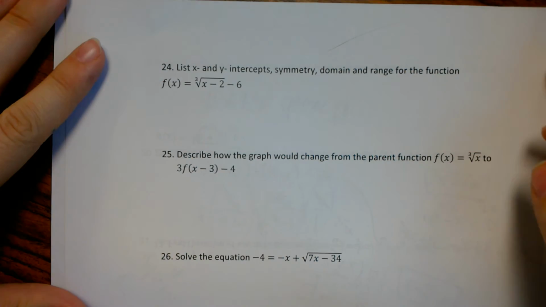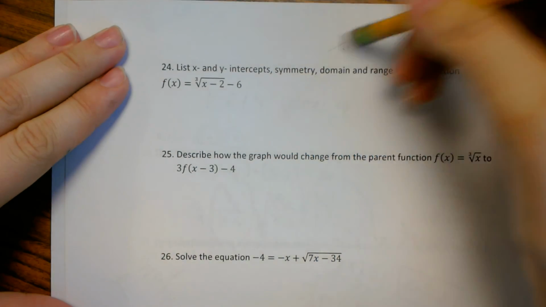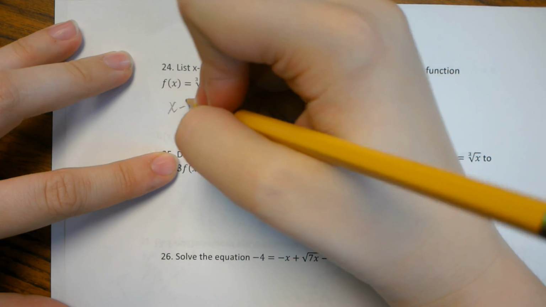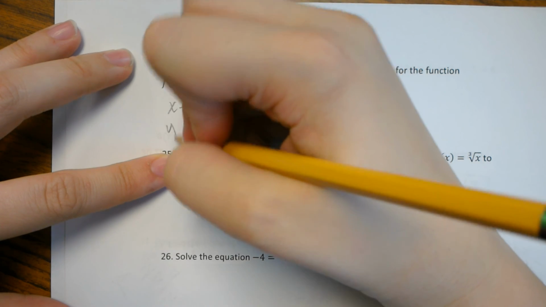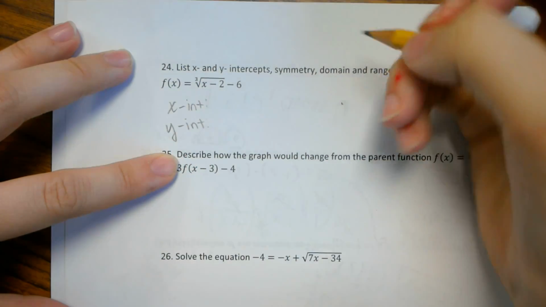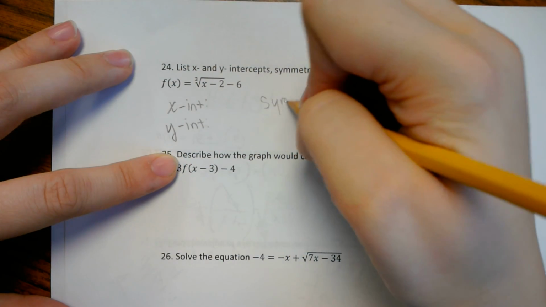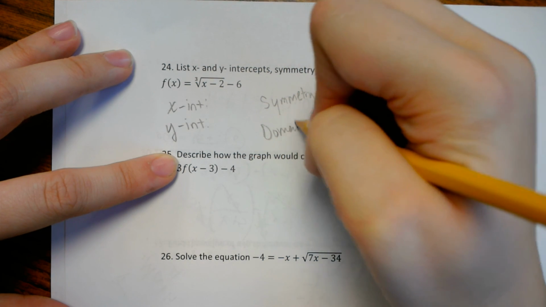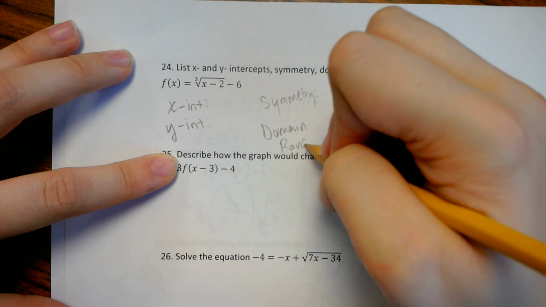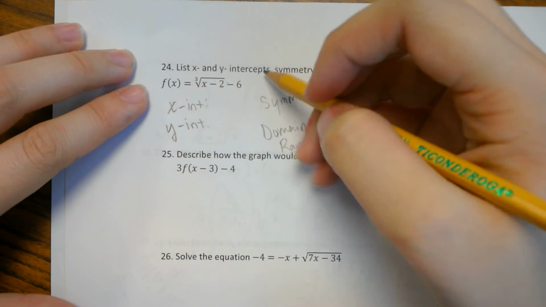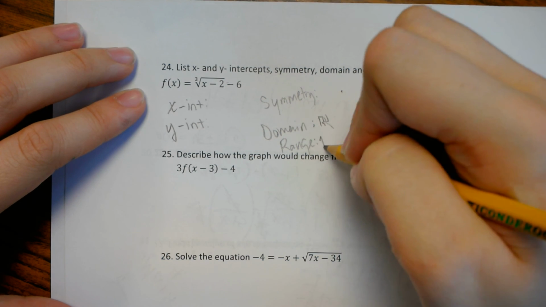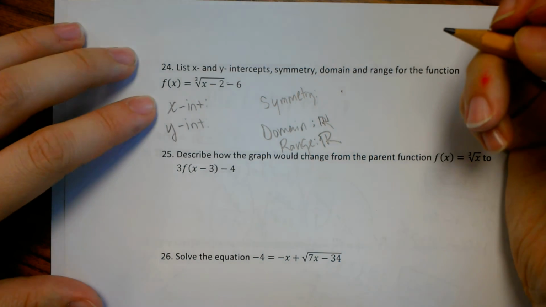24 is kind of list everything you know about the equation. X and y intercepts. Symmetry. Domain and range. It's a cube root. The domain is all real numbers. The range is all real numbers.